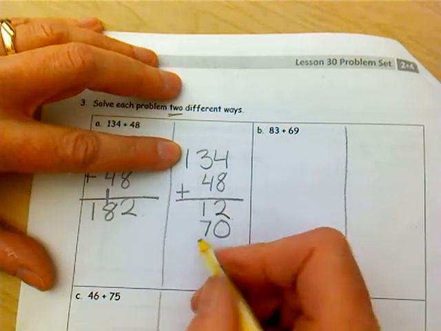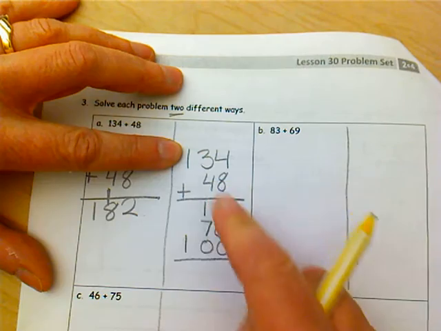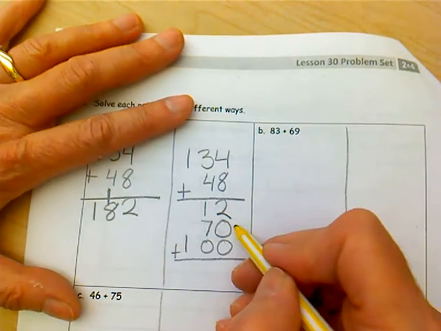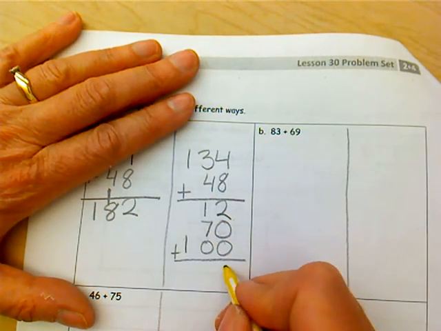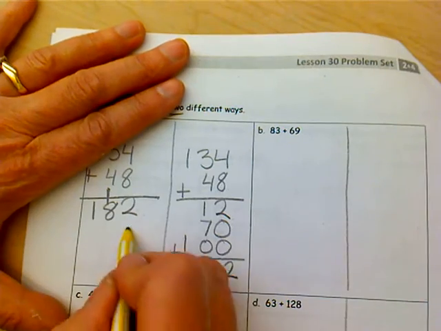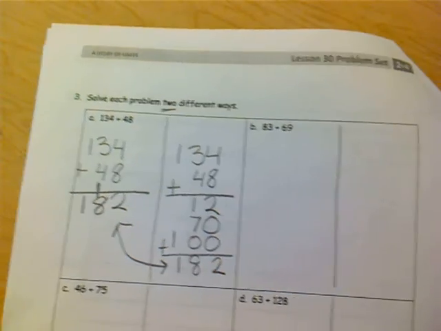And then I have 100, which is not being added to any other 100. So here's my groups below, and I'm going to add my ones, my tens, and my hundreds. So 2 ones, 8 tens, and 1 hundred. Bing, just like that. Just as easy peasy lemon squeezy.